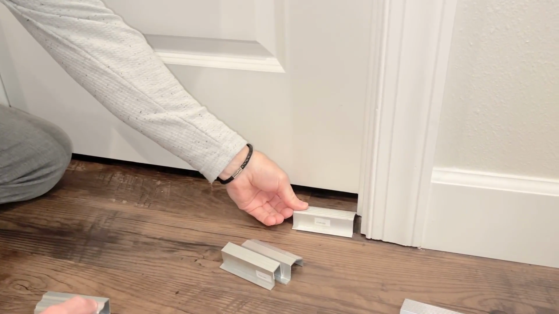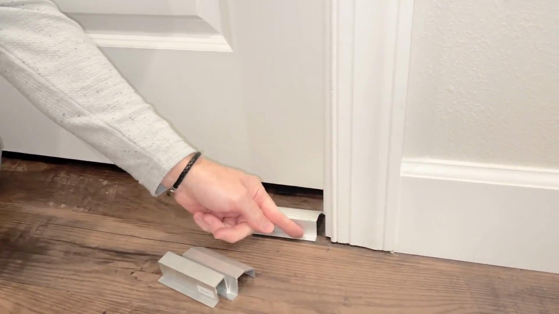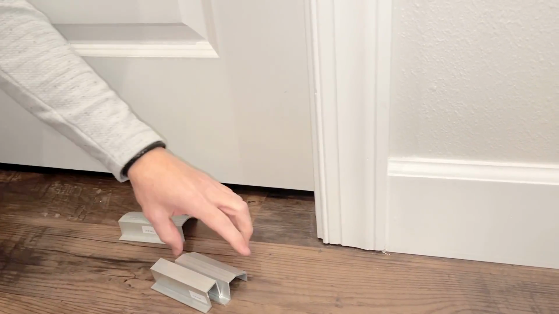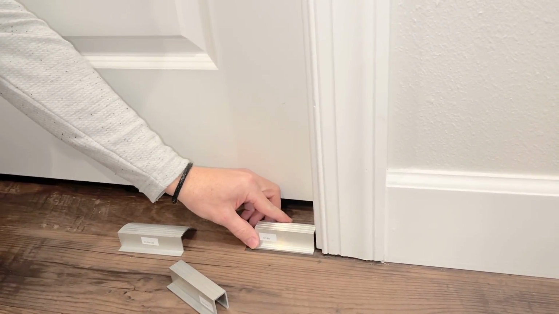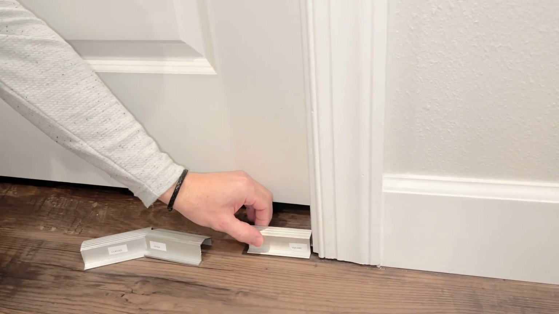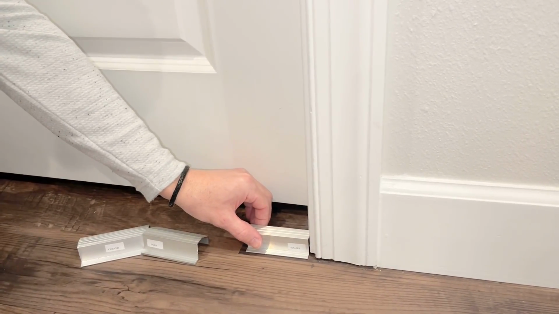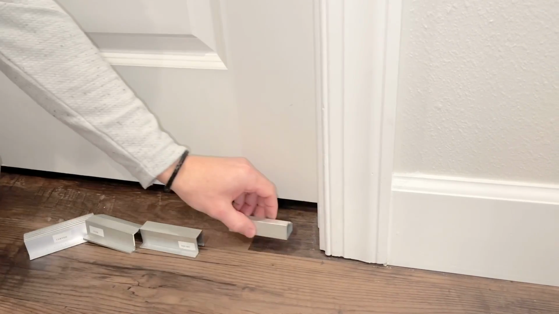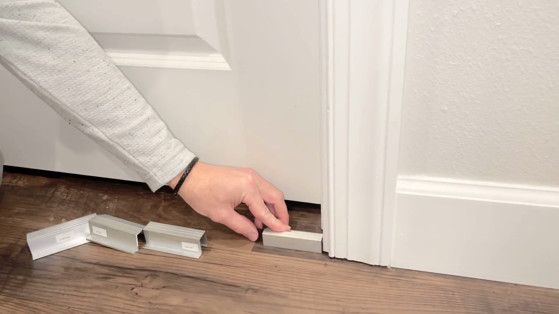You have the curve sill, which aligns perfectly with that reveal. You have the oversill that aligns perfectly with that reveal. You have the square sill that also aligns perfectly with that reveal. And then you have the decaloom that aligns perfectly with that reveal.